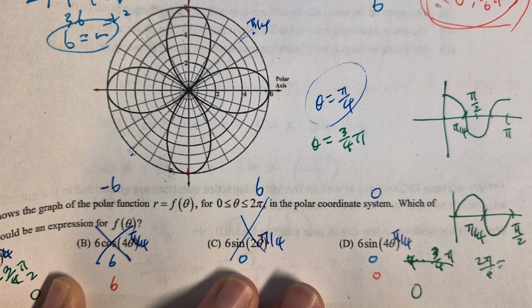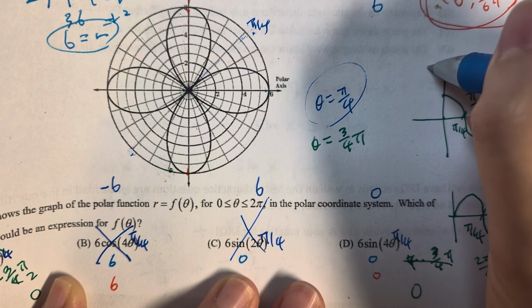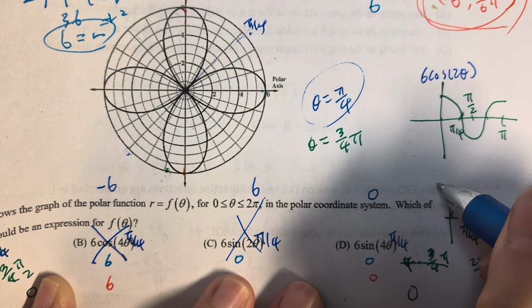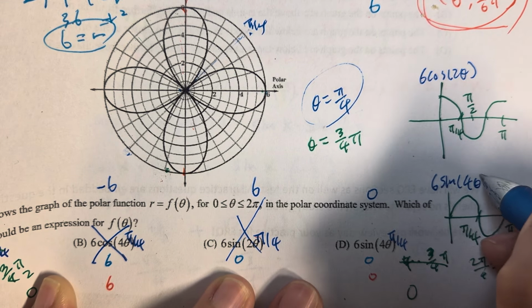Okay, so I had to think about it. The first one, the A, I got 6 cosine of 2 theta. I just graphed it on a rectangular plane. And the second was 6 sine of 4 theta.